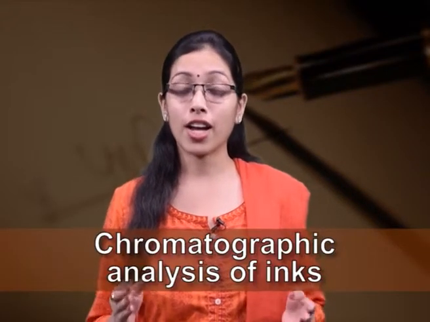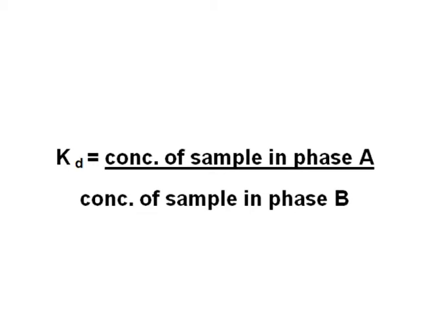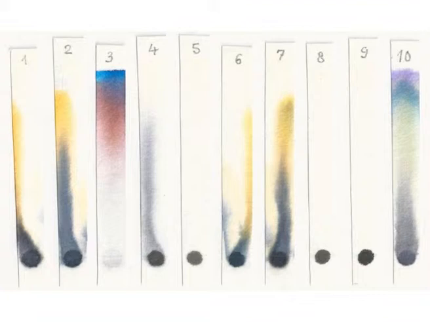Next, we have the chromatographic analysis of inks. Chromatography is based on the fact that a sample distributes or partitions itself to different extents in two different immiscible phases, which is described by the partition or distribution coefficient Kd, where Kd is equal to the concentration of sample in phase A divided by the concentration of sample in phase B. Thin layer chromatography, or TLC, is considered to be the most suitable technique for isolating and identifying various components of ink.